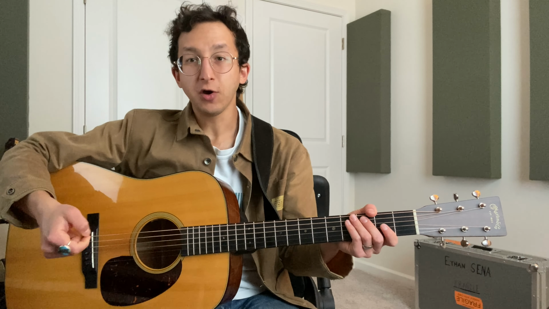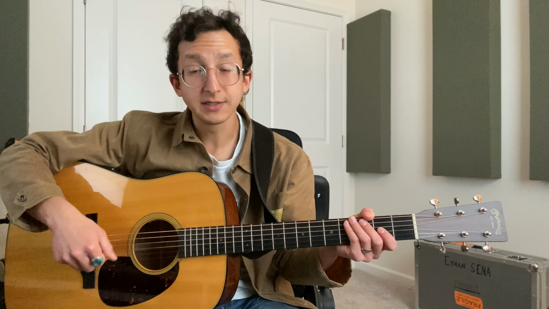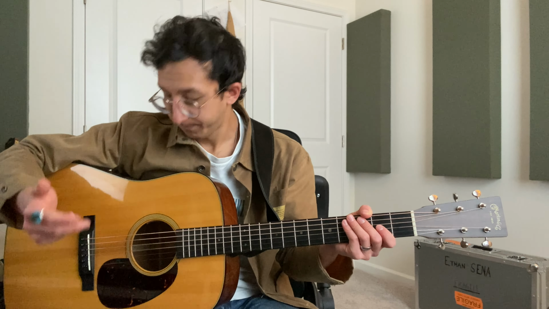Our hand is going to reach over, and that allows your picking hand, in this case my right hand as a right-handed guitarist, to then be able to strum the strings, pick the strings to play our guitar.